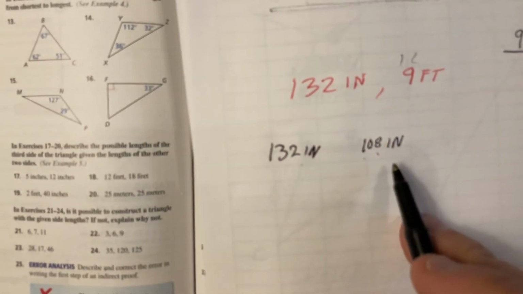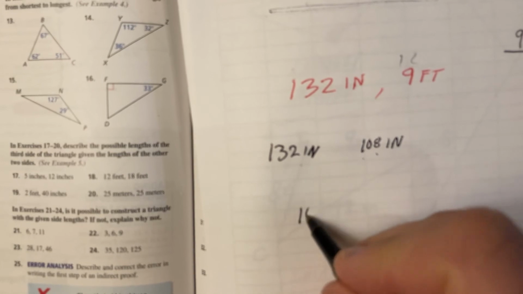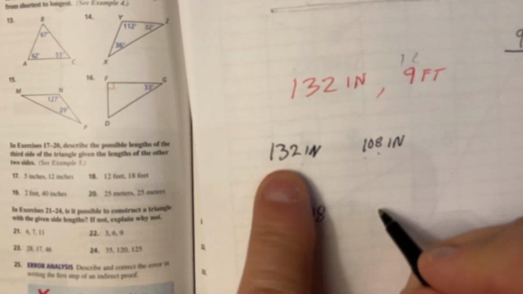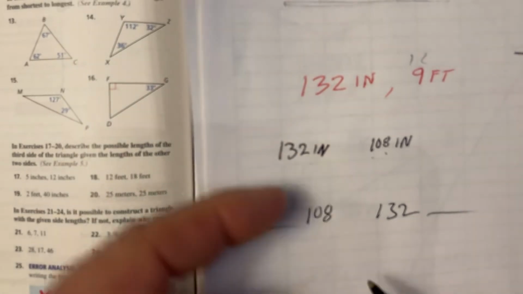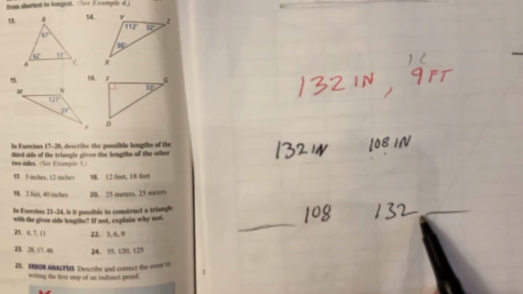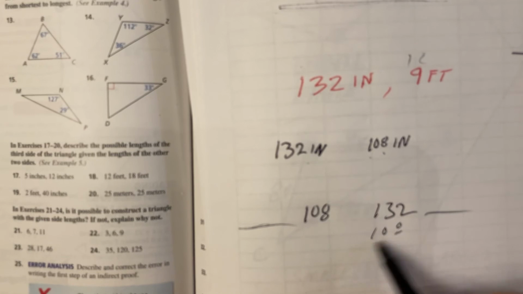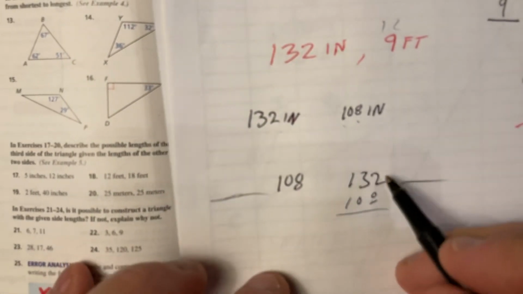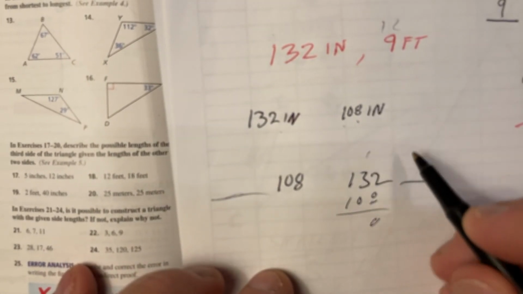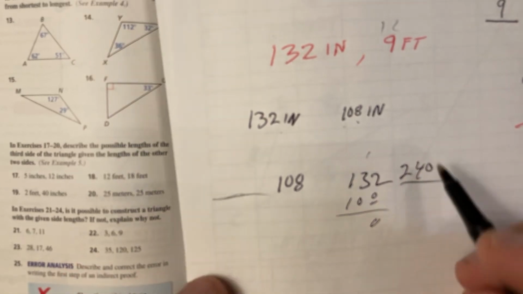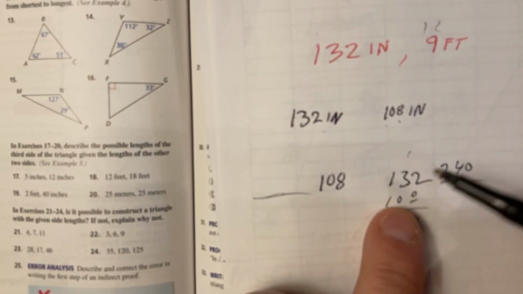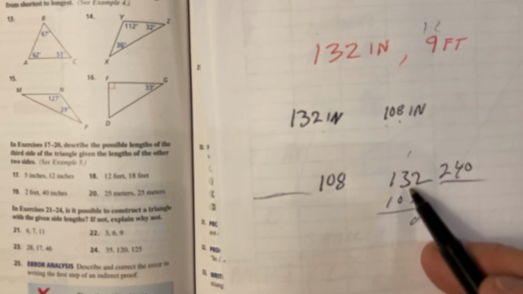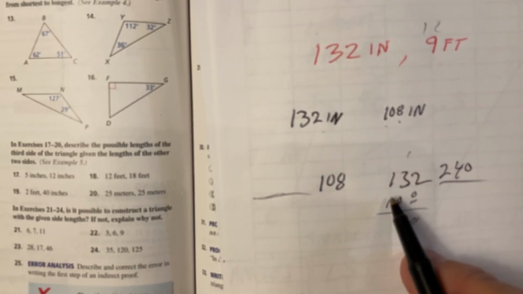Okay, now take the smaller one on the left, the bigger one on the right. Going that way, what's 108 plus 132? That's 240. What's 132 minus 108? Going that way, we subtract. 24.